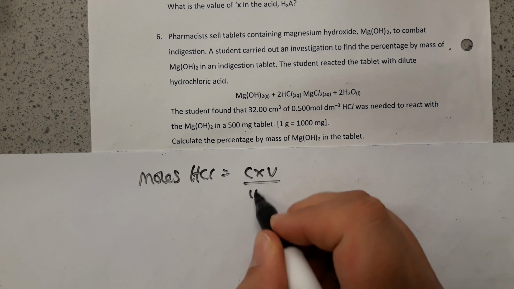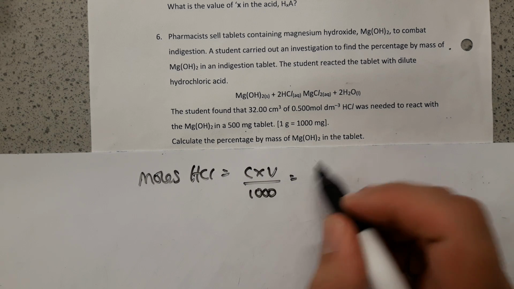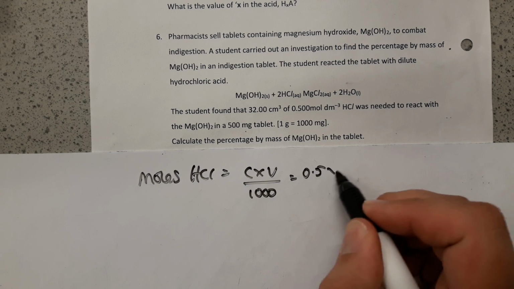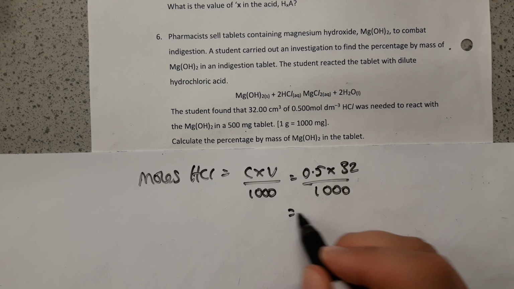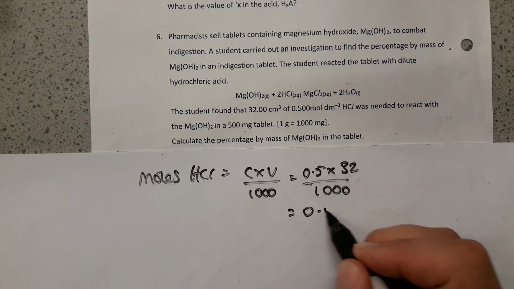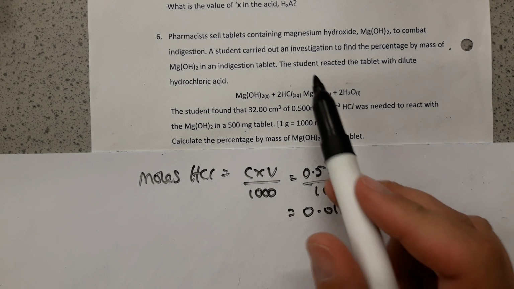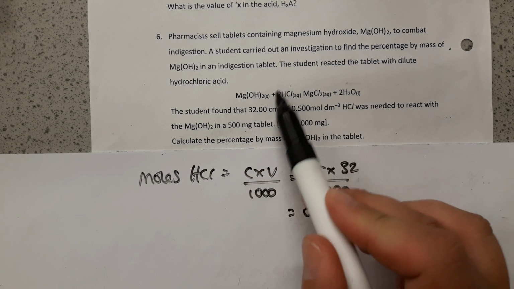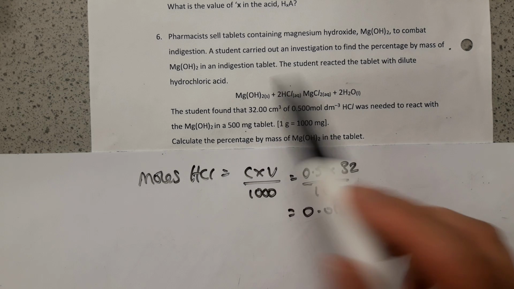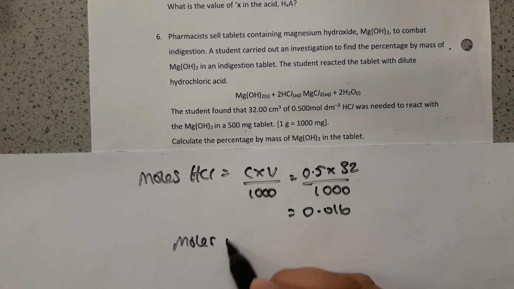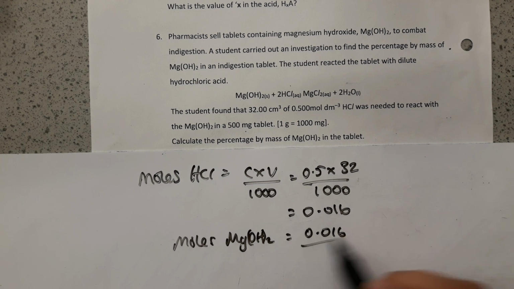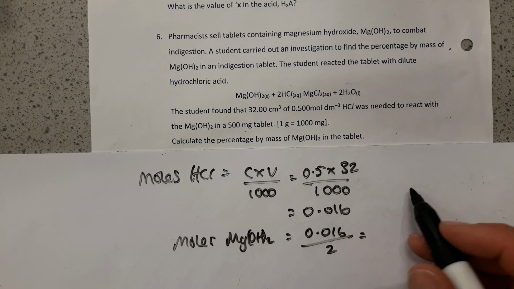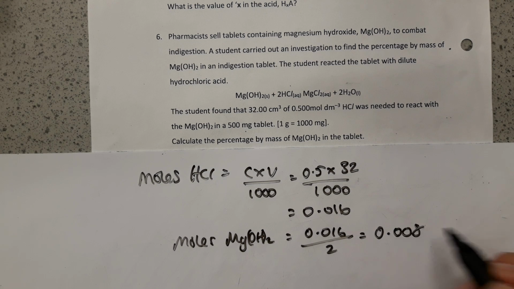So let's start off with our number of moles of HCl, which is C times V over 1,000, which is going to be 0.5 times 32 over 1,000, which gives me 0.016 moles of HCl. The ratio is 2 to 1, so 2 moles of HCl reacts with 1 mole of magnesium hydroxide. So my moles of Mg(OH)2 will be 0.016 divided by 2, which is 0.008 moles of magnesium hydroxide.